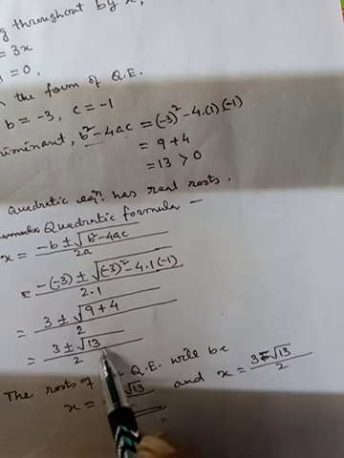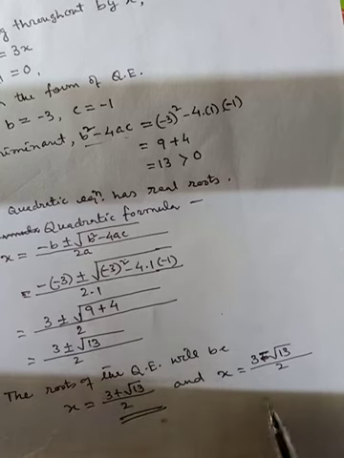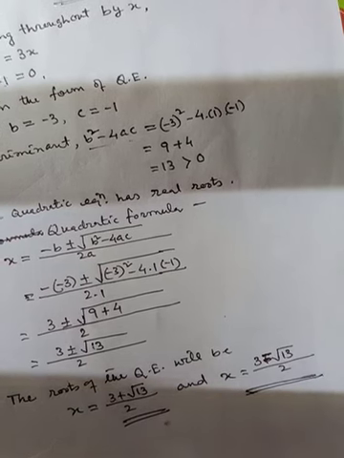Since it is plus minus, one is plus, one is minus. So these are the two roots of the quadratic equation.